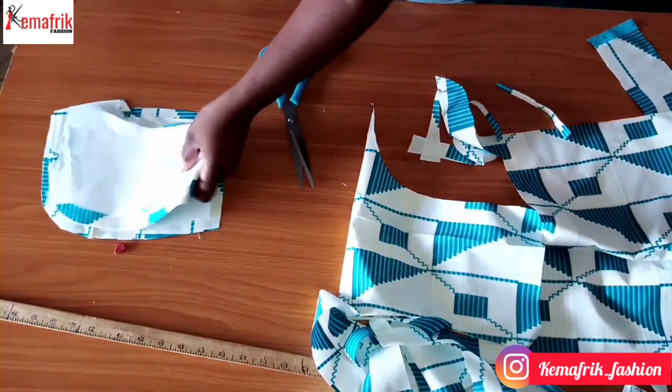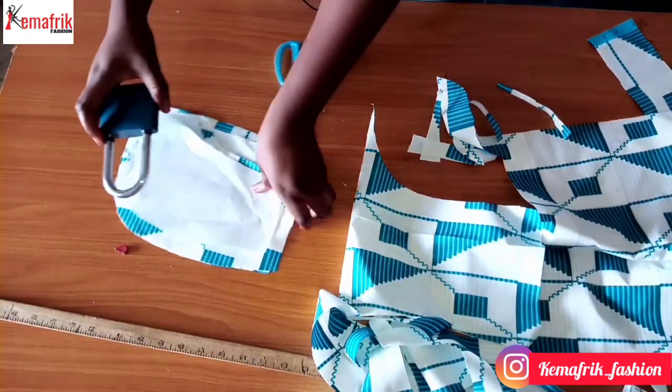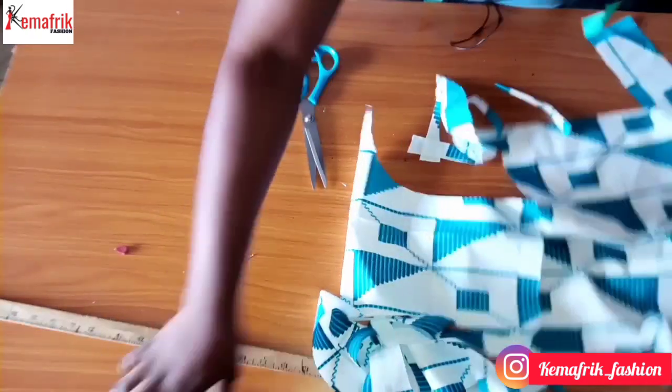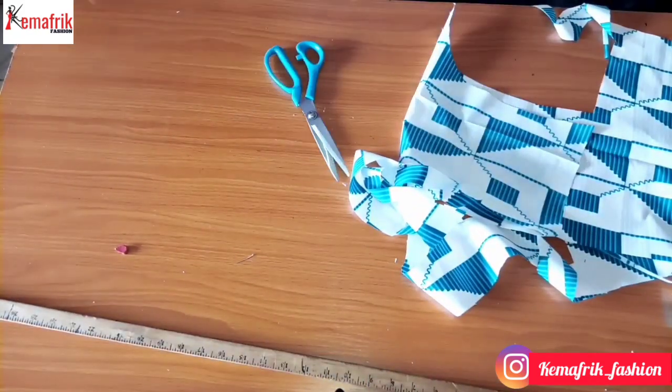So we are done with the front and everything pertaining to the front. I'll just lay another piece of fabric here so I can cut the back.